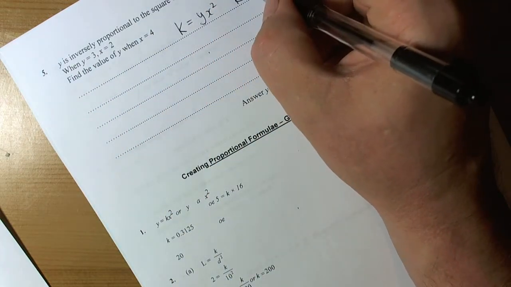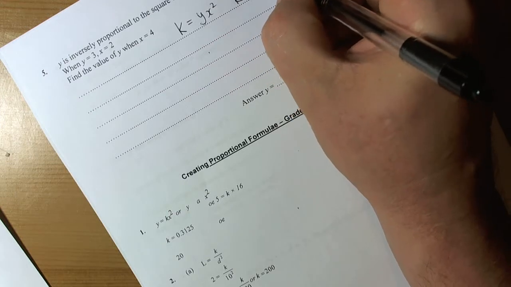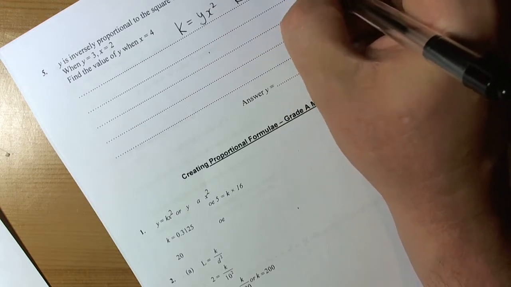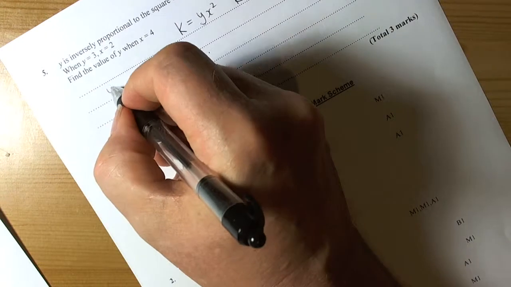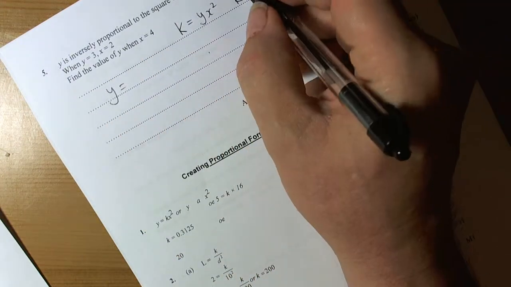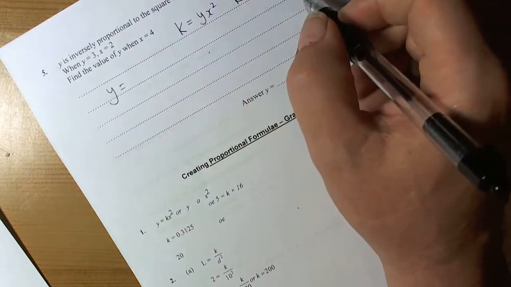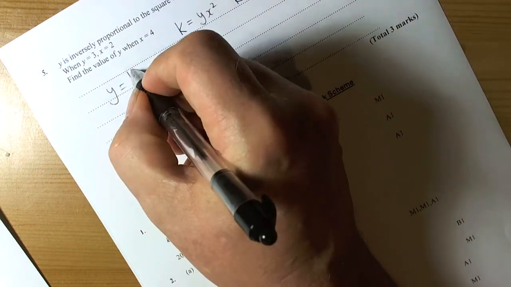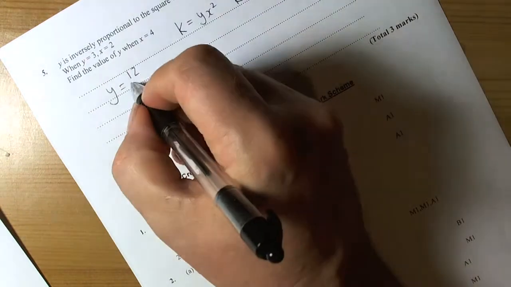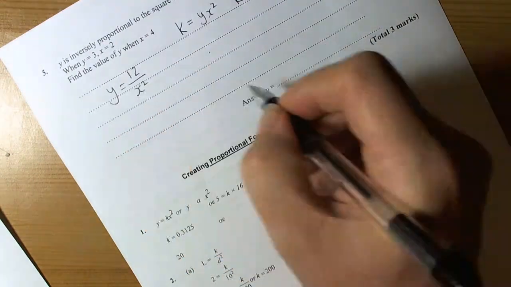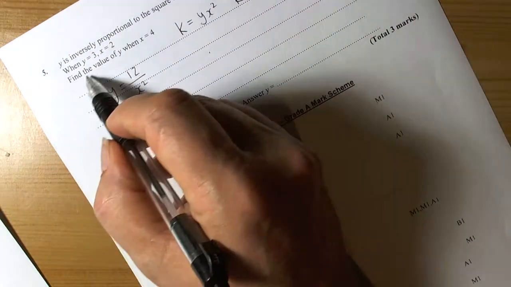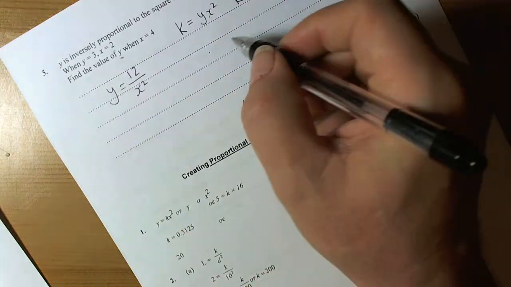So k is equal to 3 times 2 squared, and that gives me 12. As always, now put the k value back into the original relationship to get the formula that connects the y and the x squared. So we're saying that y values can always be found by doing 12 divided by the square of x. So it says find the value of y when x is 4.